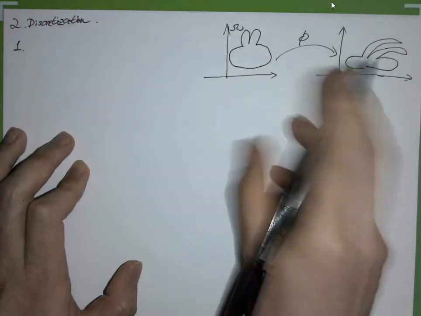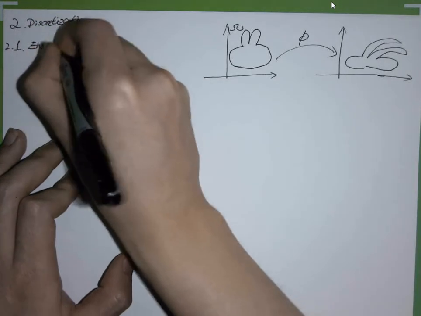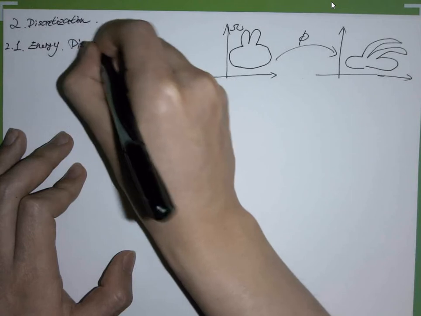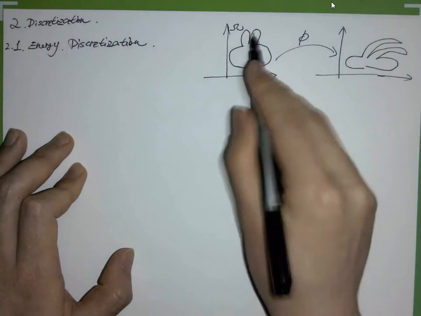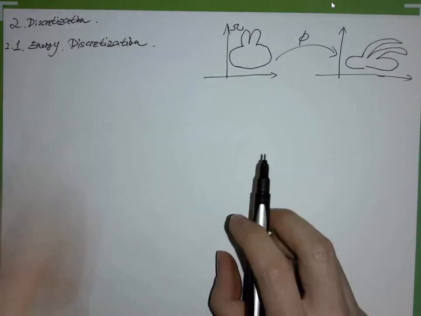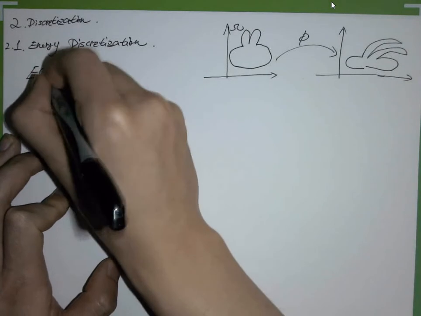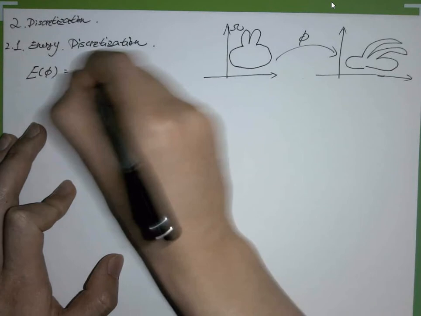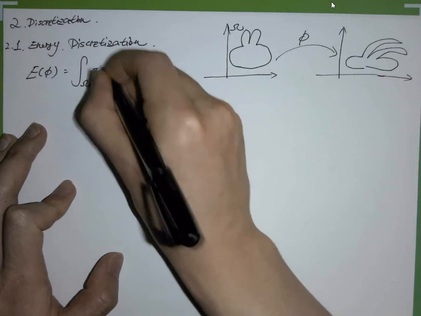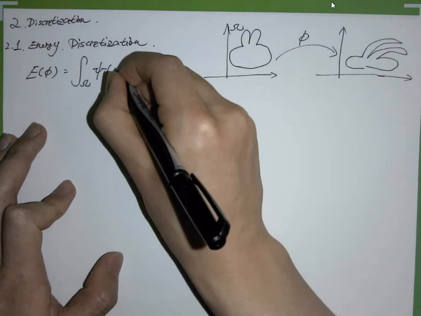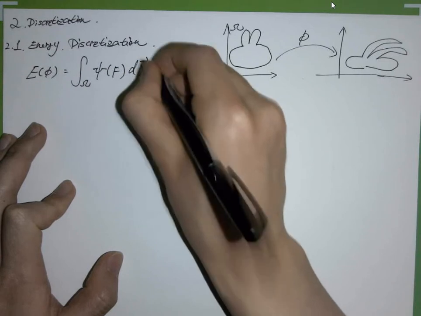The first thing: what is the energy discretization? We know this is a continuous material, so the energy is a function of the deformation map phi, and it is the integral over the entire domain omega of the energy density psi, which is a function of F and x.